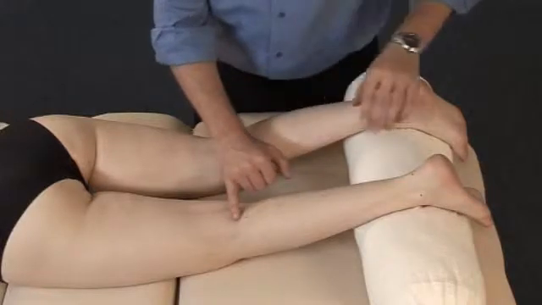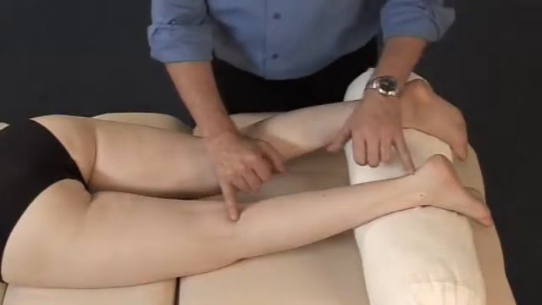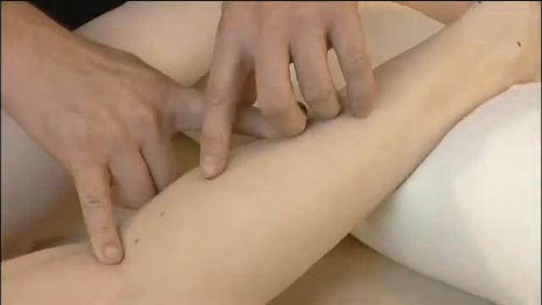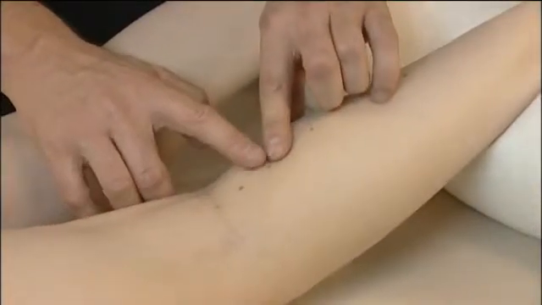There are 16 sun between the popliteal crease and the prominence of the lateral malleolus. Using these 2 landmarks, you can break this space down into 8 sun, 4 sun, 2 sun, and then individual sun measurements.